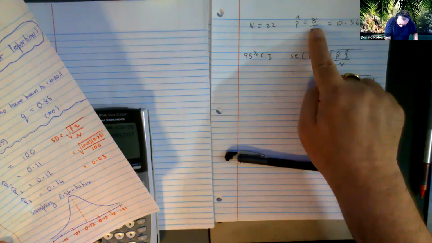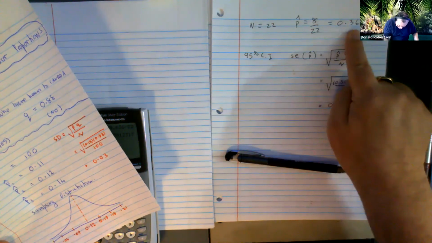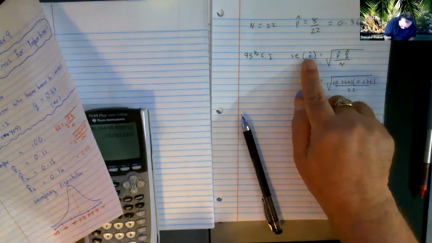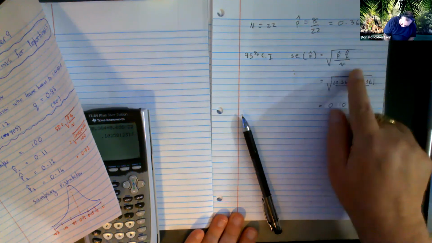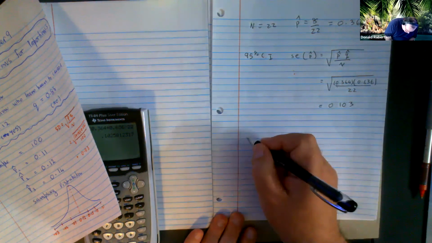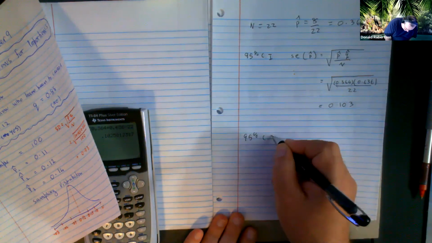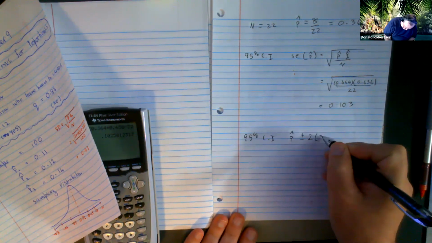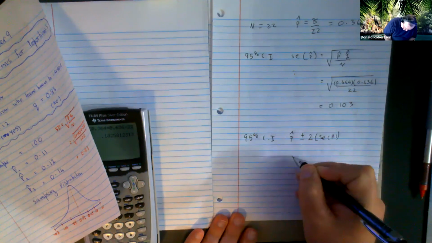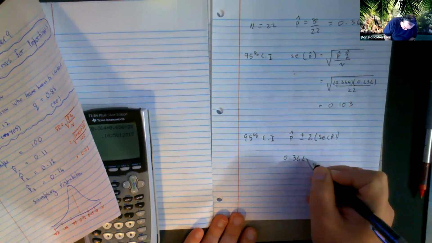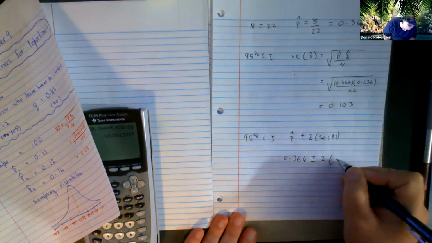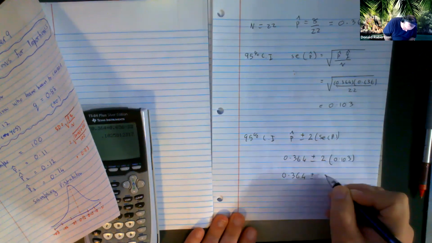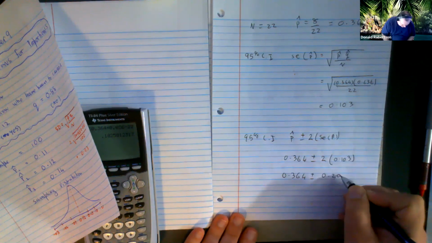22, 8 out of 22 people, 0.364. We're going to do a 95% confidence interval. To do that, I need to know the standard error of the p hat, and it's this fella here. And so for a 95% confidence interval, it's p hat plus or minus 2 standard errors. So it's 0.364, give or take 2 lots of this. So that's 0.364, give or take 0.206.